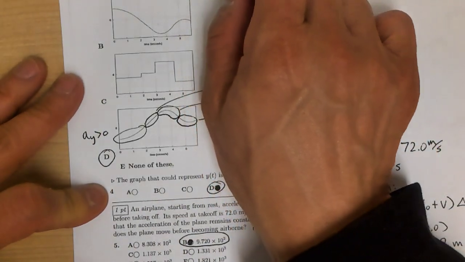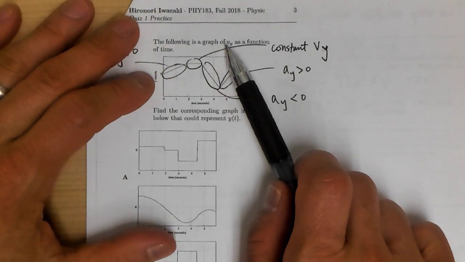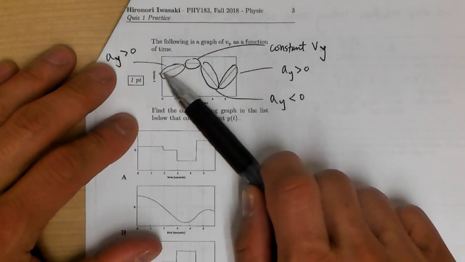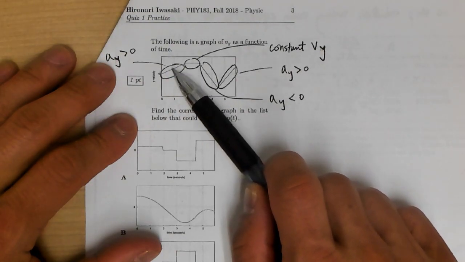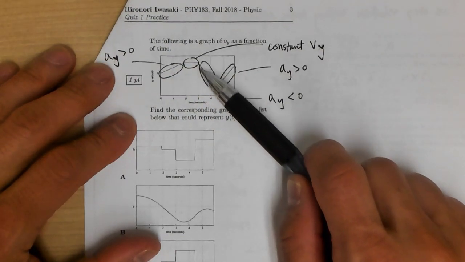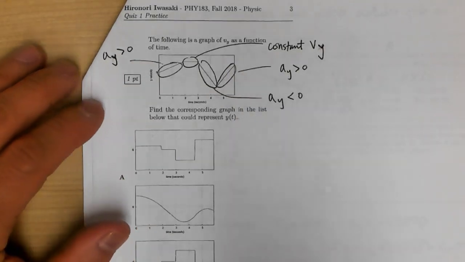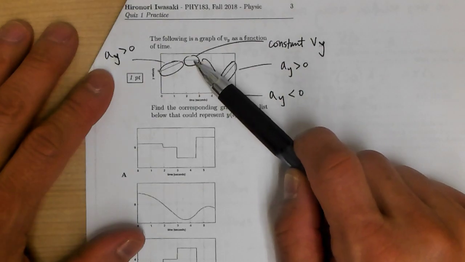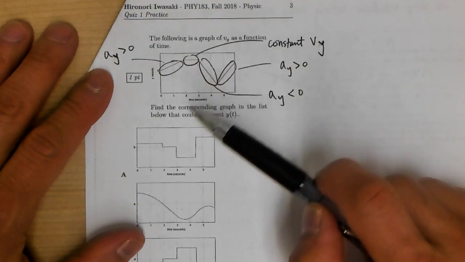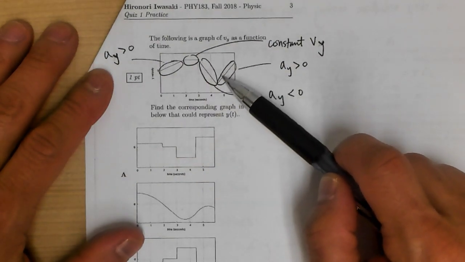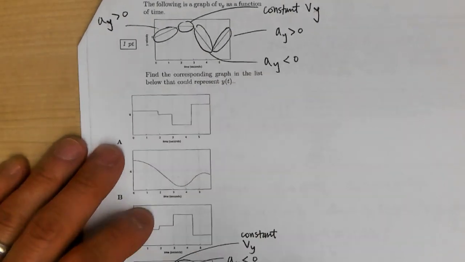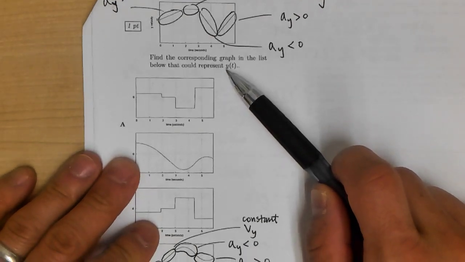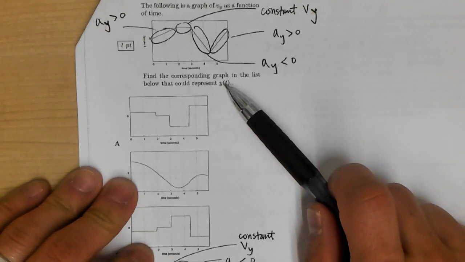The following is a graph of Vy as a function of time. Okay, we have a constant positive slope, a flat slope, a constant negative slope, and a constant positive slope. Here the acceleration is greater than 0. Here it's constant y. Here the acceleration is less than 0. Here the acceleration is greater than 0. So they want to know which one is the possible plot of y versus time.